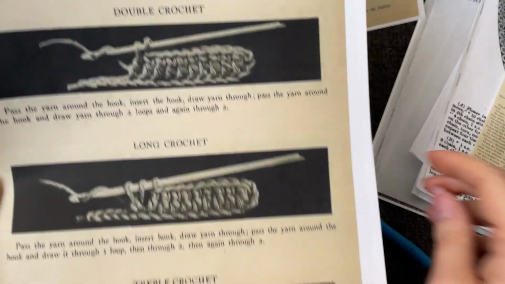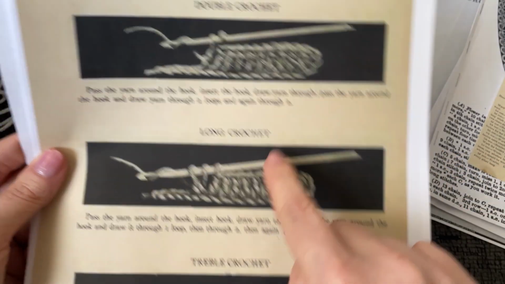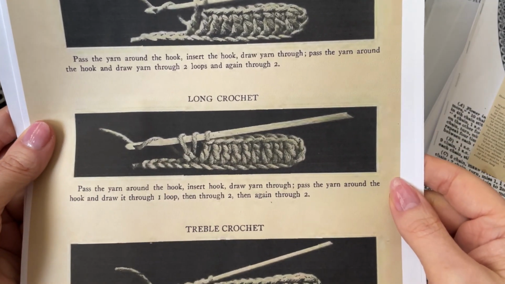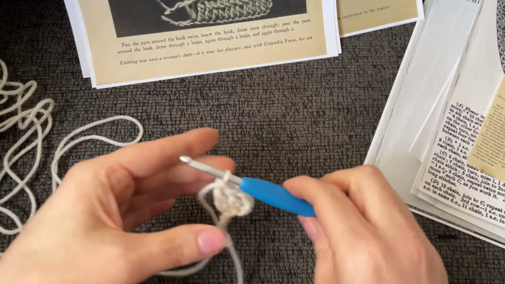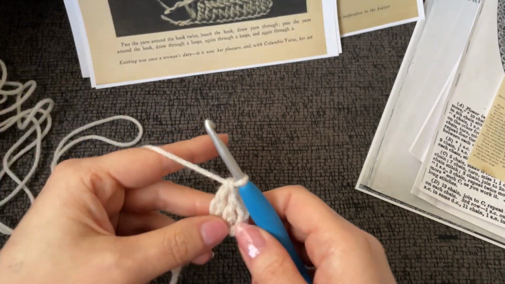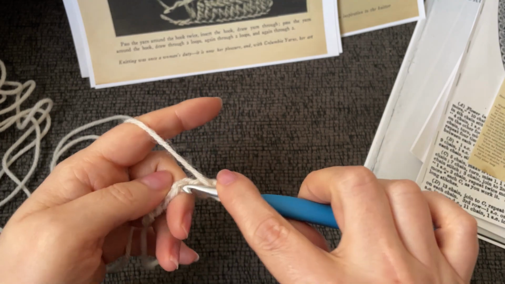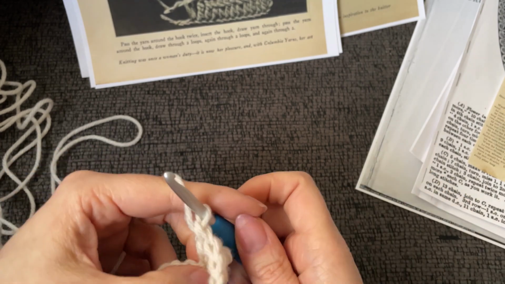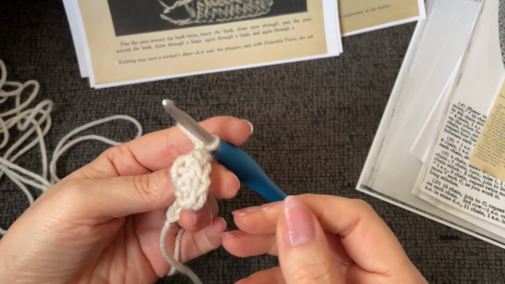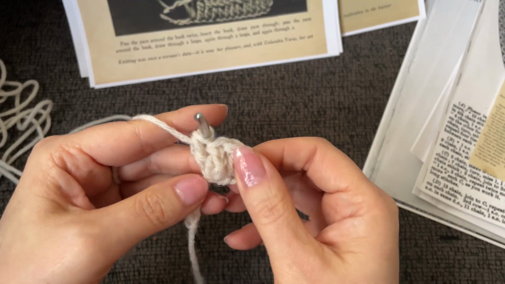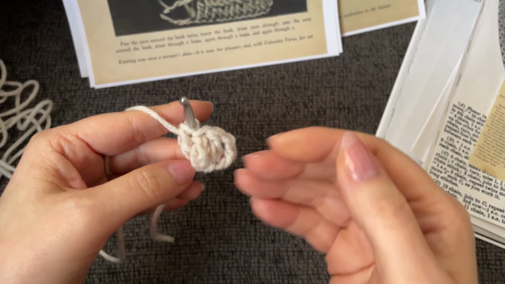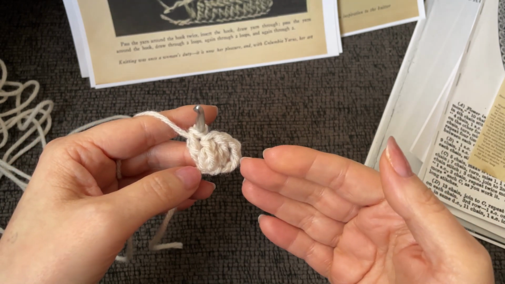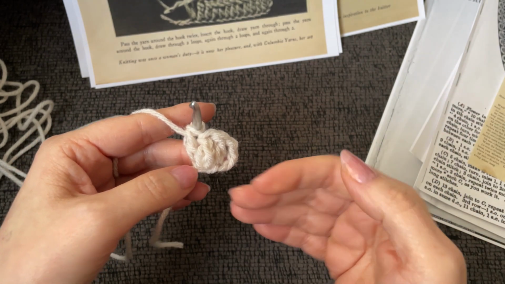It's crazy because it looks exactly like a double crochet. But this is actually what it is. And it's a little longer than a double crochet. If you look, here is a double crochet, and that one stitch we just made is actually popping out. So that's likely why in the Edwardian era they decided to call this stitch a long, because it is longer than a double crochet, but it is shorter than a treble crochet.